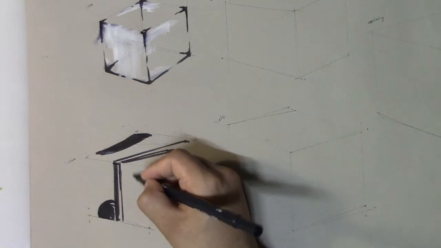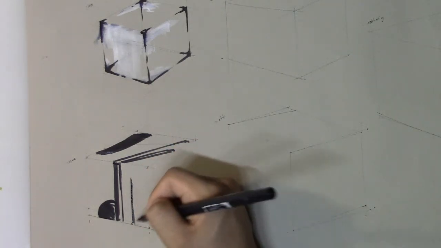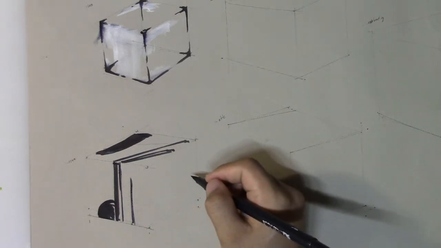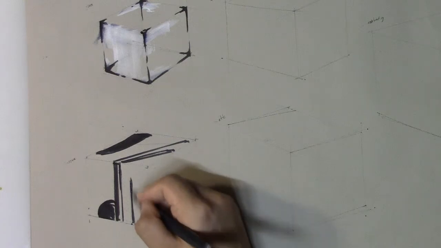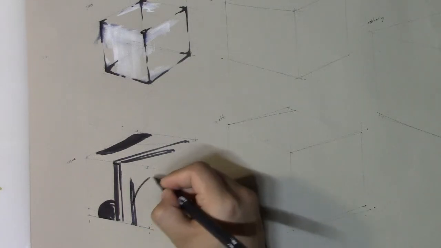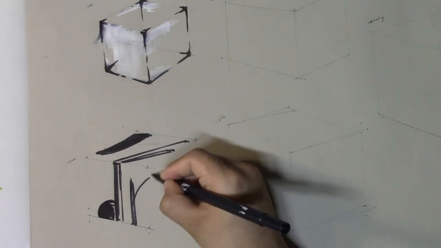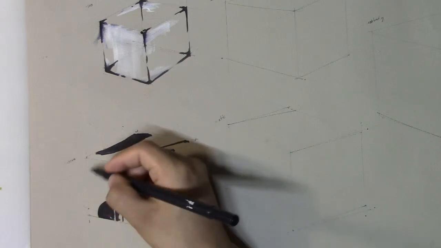When you look at reflective chrome, I would recommend you get students to look at perhaps the chrome bumpers on older cars, which are reflective. That's one of the best ways to study how chrome works, because chrome has a lot of elements similar to glass.